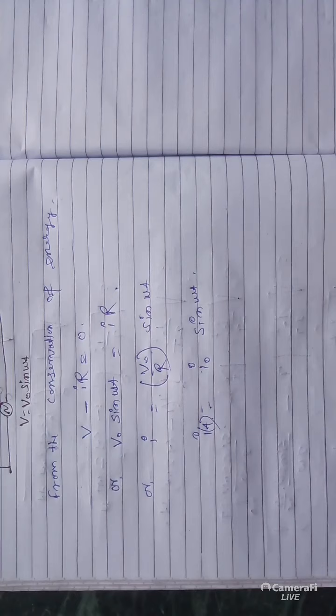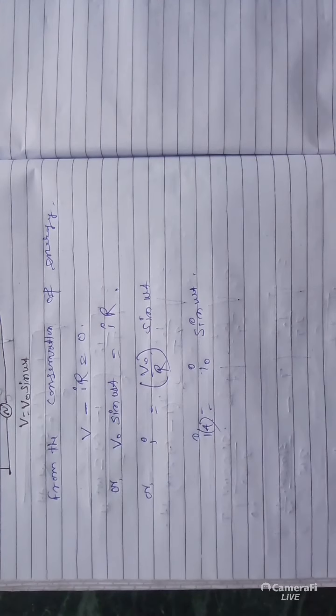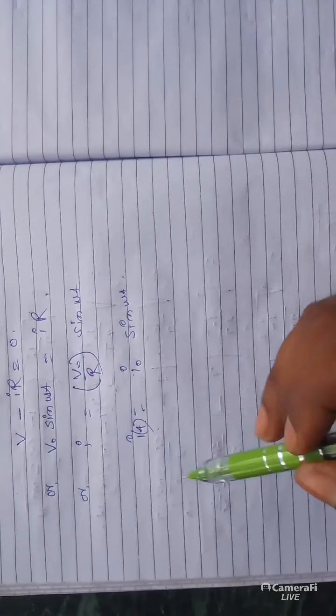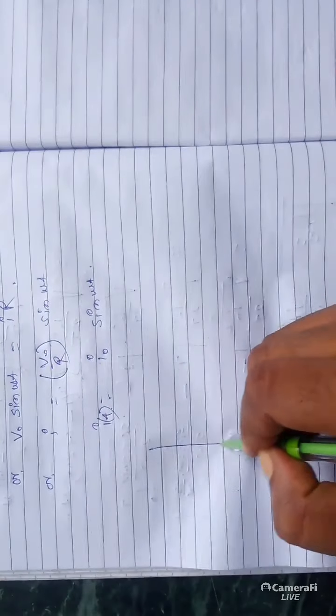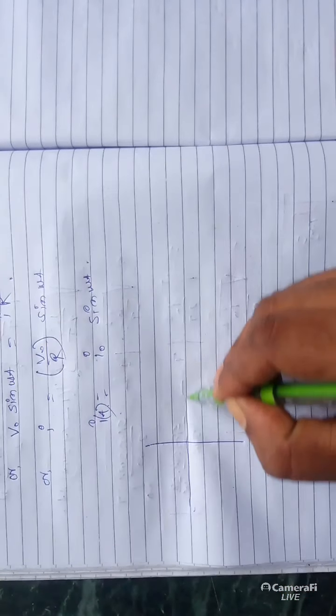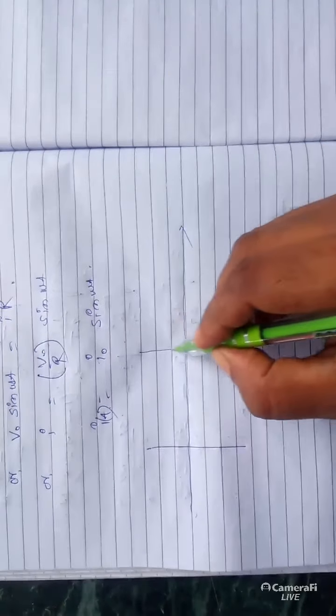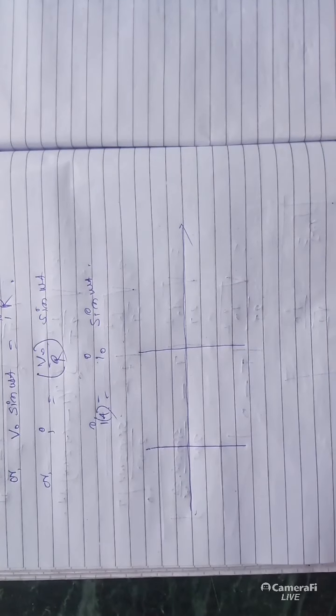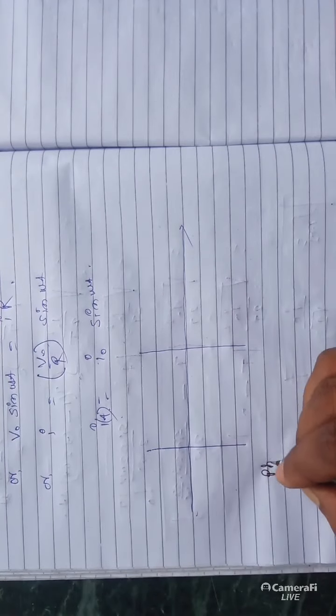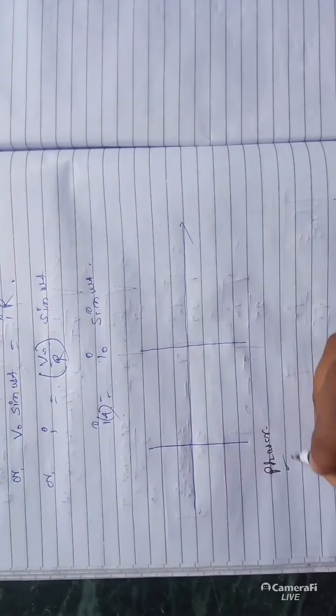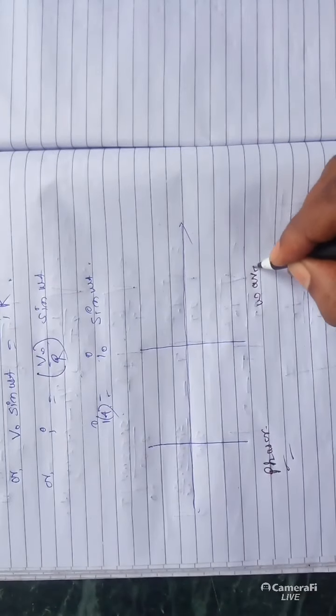So you can easily conclude that for a pure resistive circuit the voltage and current will be in the same phase. So how will you draw the phasor diagram? That is very important. Just you have to draw this one. This side is the phasor diagram for current and voltage, and the wave diagram you can also draw. This side I am drawing the phasor diagram, and this side I am drawing the wave diagram.